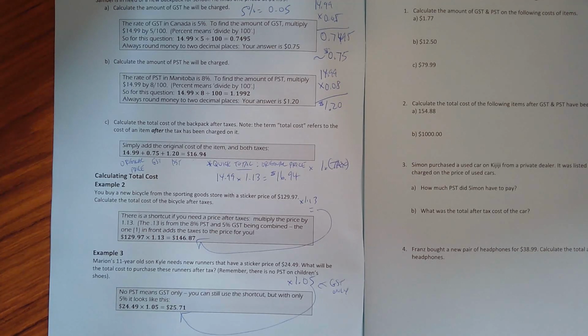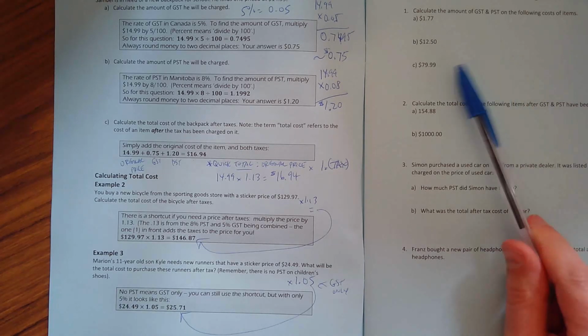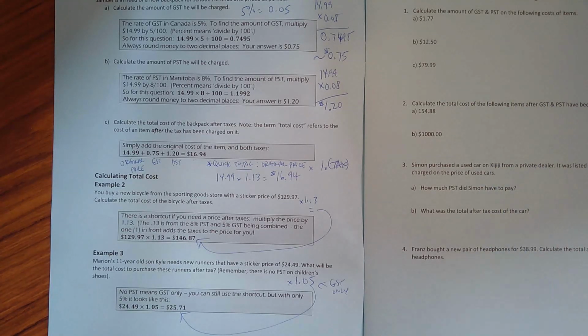So try the questions on the next page. I'll give you a little bit of time to do that, and then maybe we'll check them together, make sure you all get the same thing. All right?